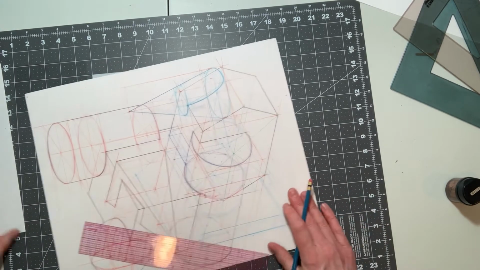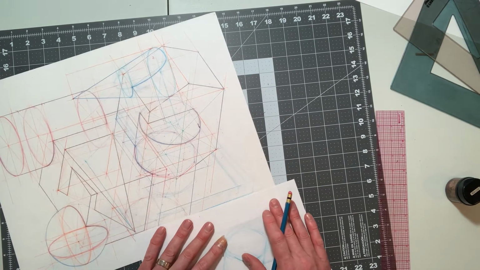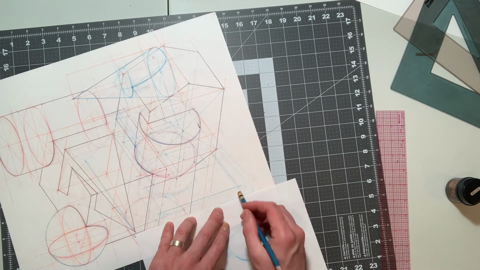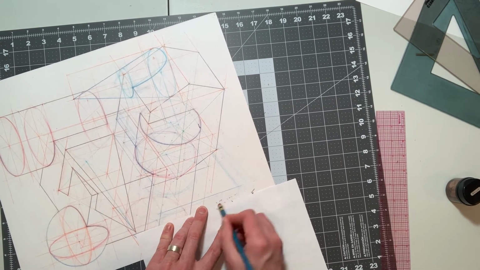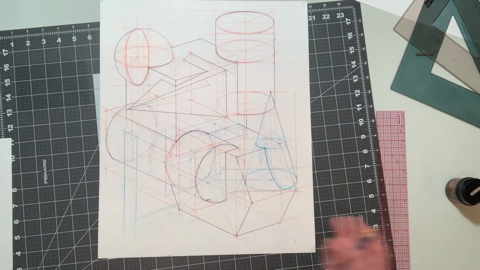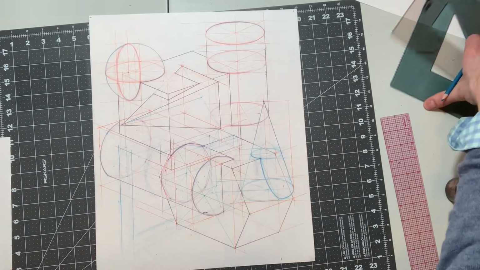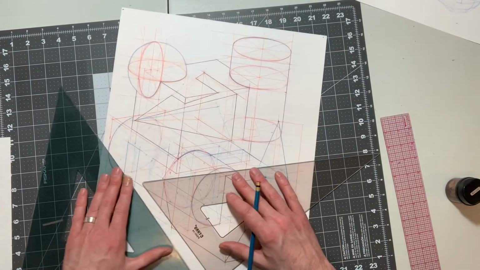A little trick. If you have to adjust the line and you can't erase the old one easily, then you cover what you want with a piece of paper, and then you erase right on top of it. It protects the line that you want to keep and takes away the line that you don't. All right, now I'm going to use my slider to put these other diagonals in.